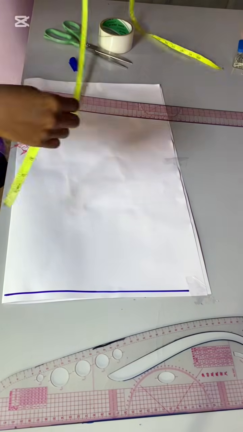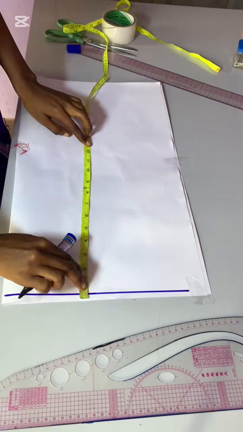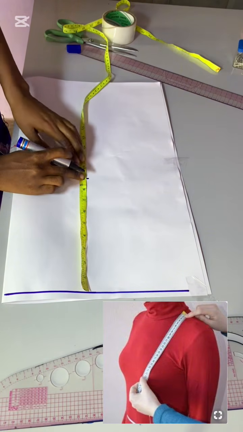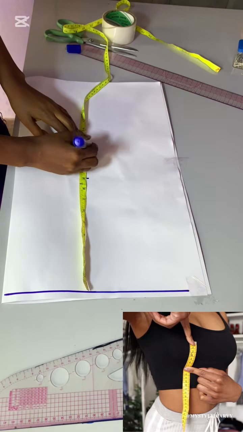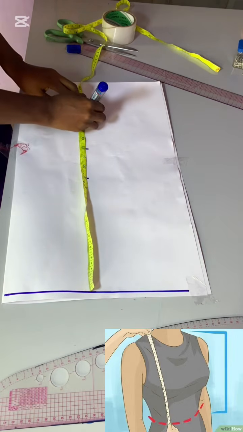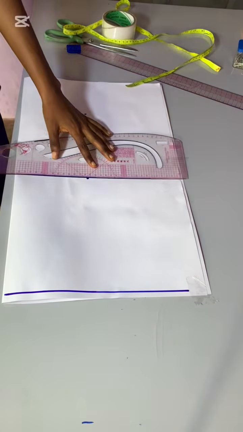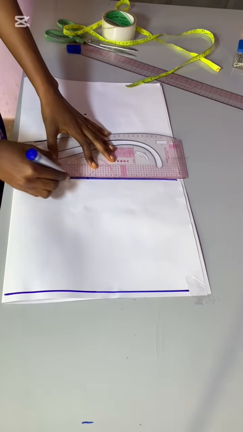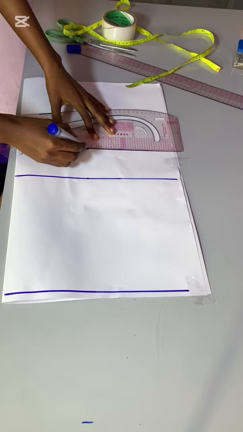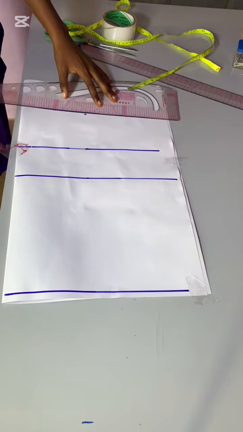So now we'll be marking, the first thing we'll be marking is our shoulder to nipple, which the image is showing on the screen on how to measure your shoulder to nipple. After that, you mark your shoulder to under bust. You can see in the image on the screen. And next thing, to mark your half length. You can see the image on the screen. So please, when marking the measurements, make sure you follow the image on the screen on how to measure those three measurements perfectly, which is your shoulder to nipple, to under bust, then your half length.